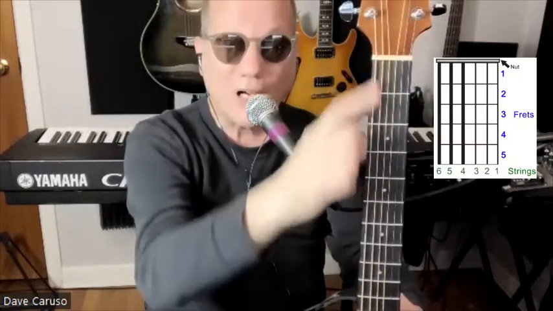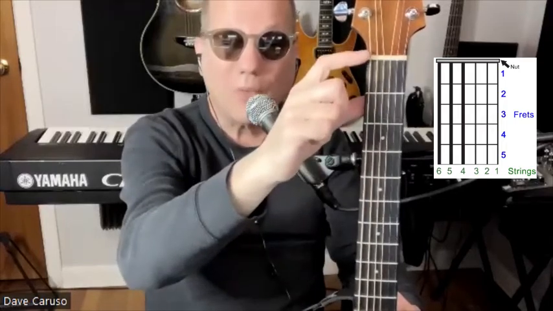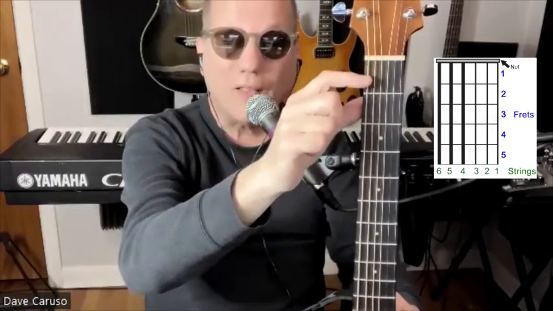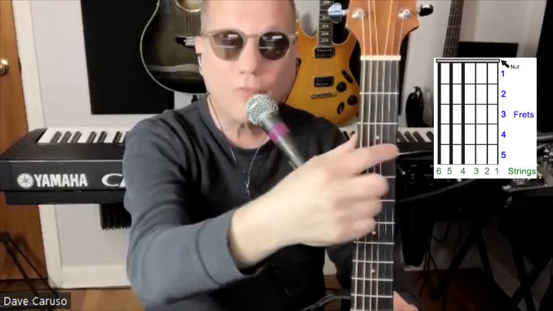When we're looking at a chord diagram, it looks exactly like a guitar when we hold it vertically. At the top, we see the nut, and then the first fret, and then the second fret, and the third fret. And all the strings are represented just like this.